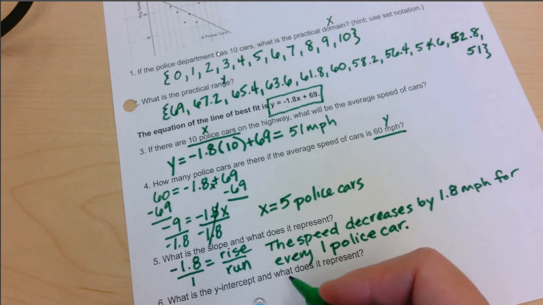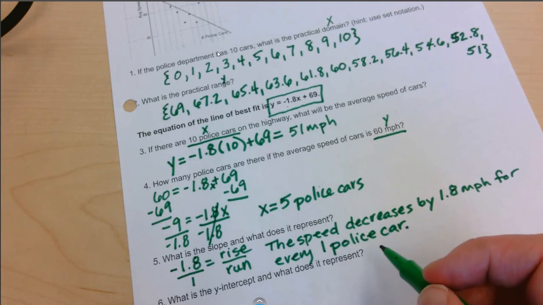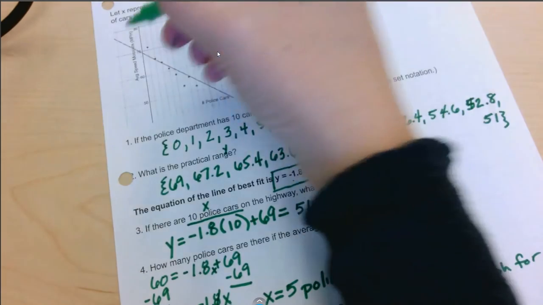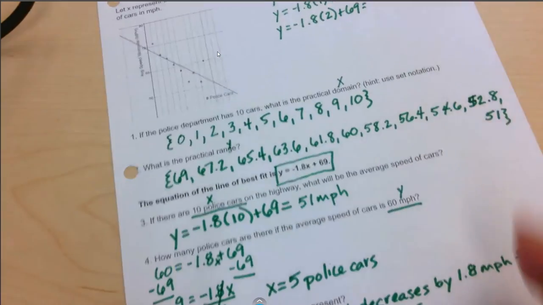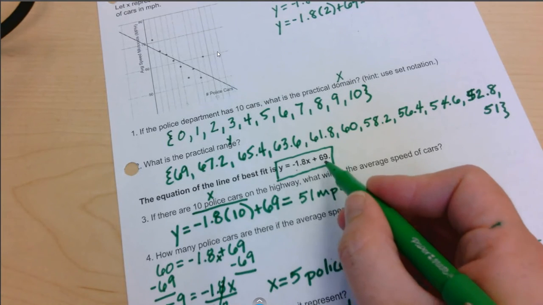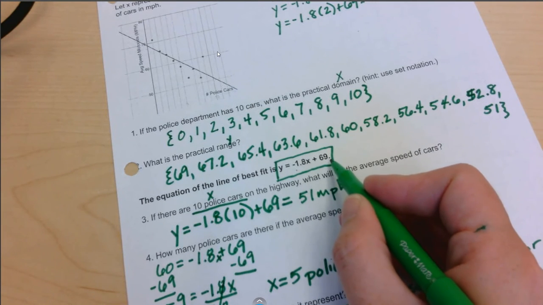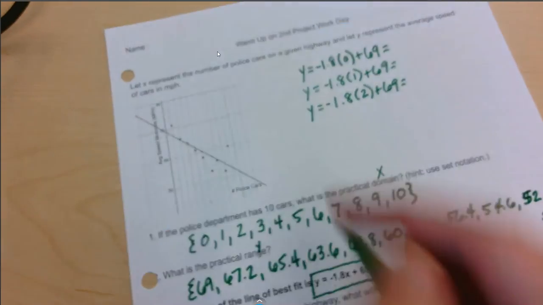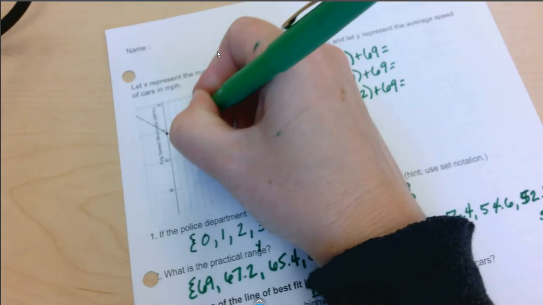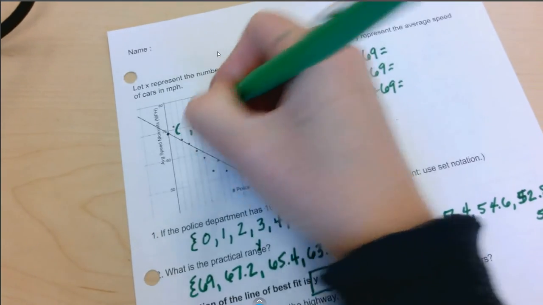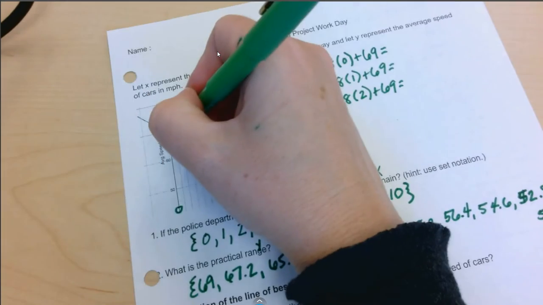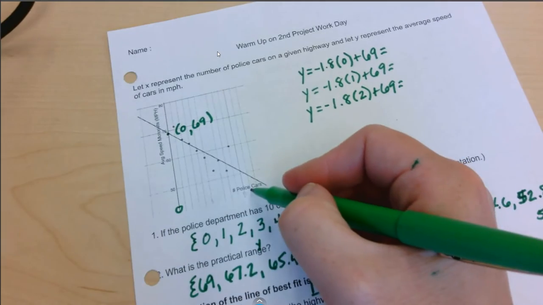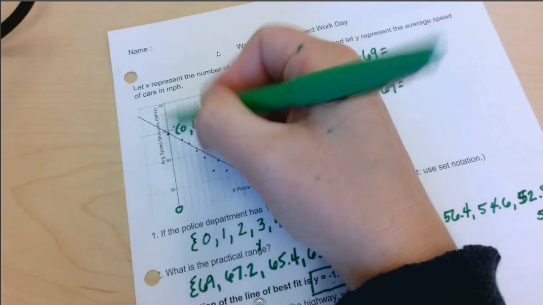All right, the y-intercept, remember, is the b of y equals mx plus b, and so in this case the y-intercept is 69. You can also kind of see that in the graph. It's just a little bit below 70, so that would be 69. And we're using our same equation, y equals negative 1.8x plus 69. And so in this case, the y-intercept is the point here. The y value is 69, and the x value is 0. So that's going to be 0 police cars and a speed of 69 miles per hour.